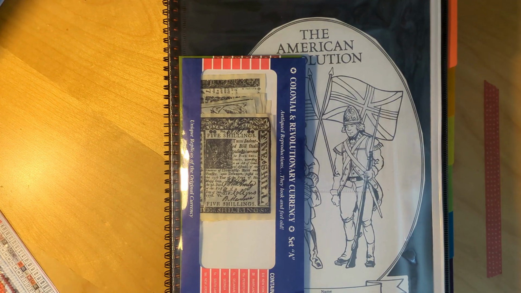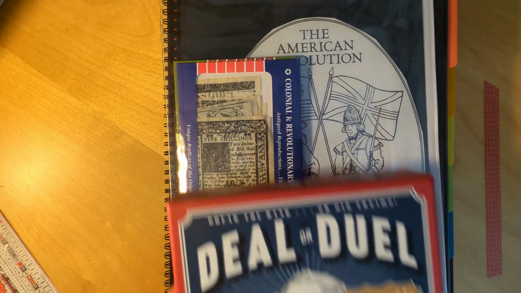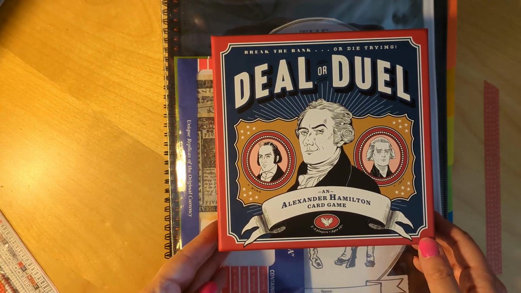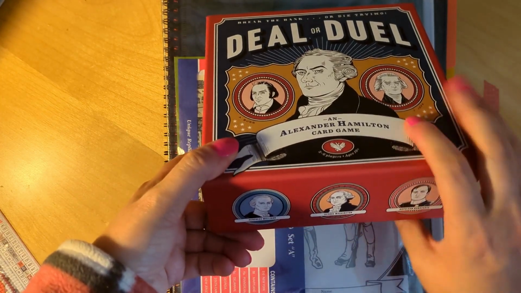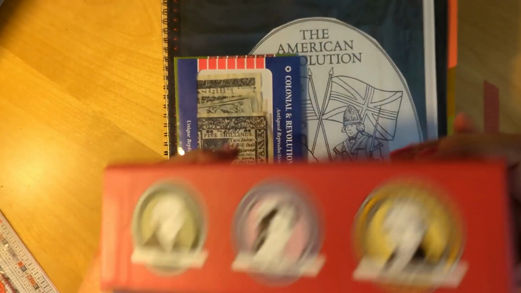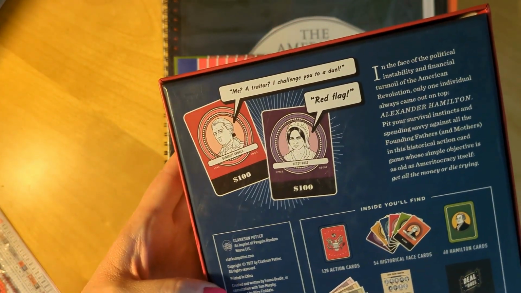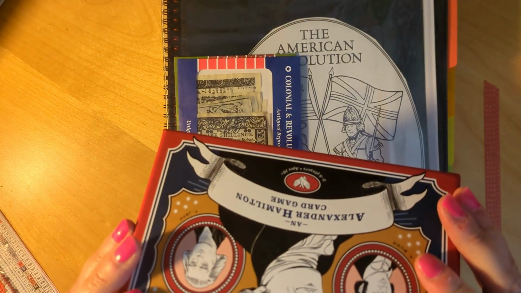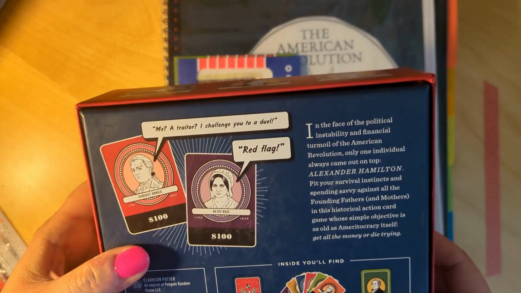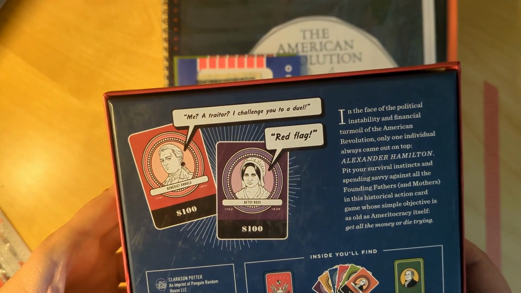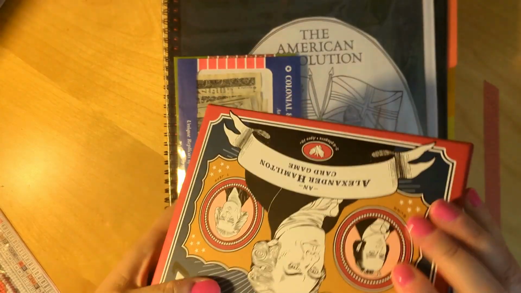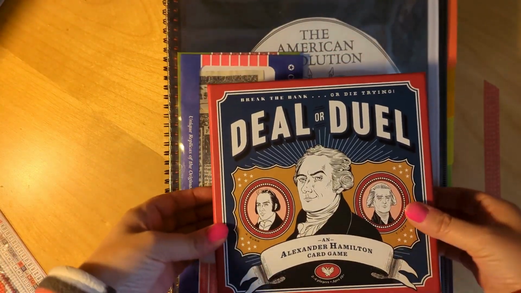And the board game that will be tying into this rabbit trail is Deal or Duel, an Alexander Hamilton card game. And this is not going to tell me an age or time. That's weird. Let's open it up and see.